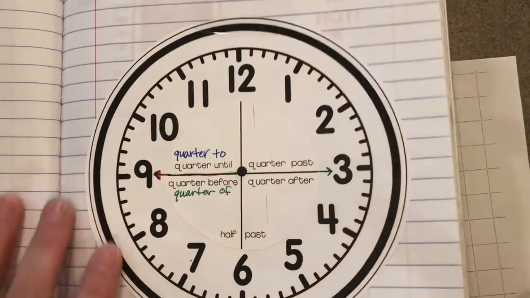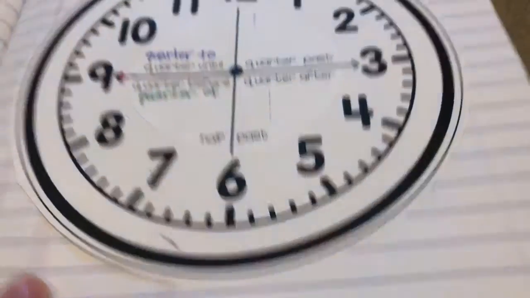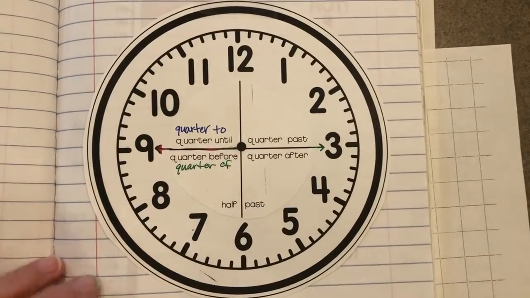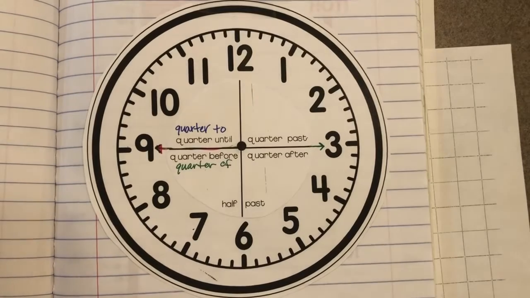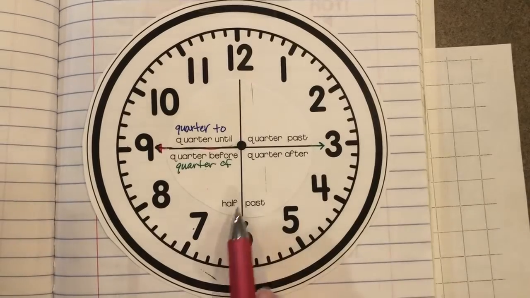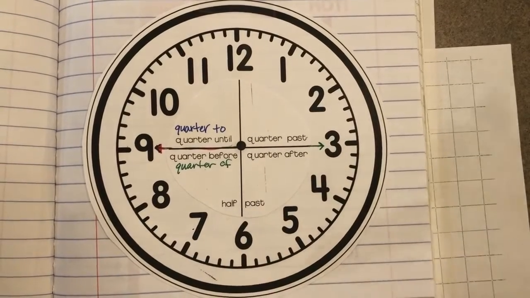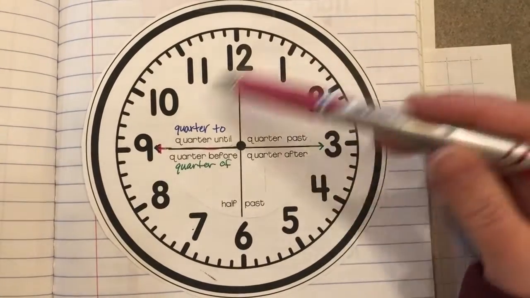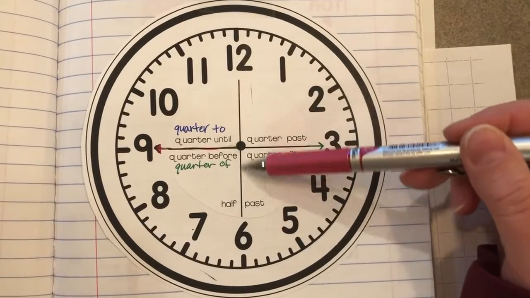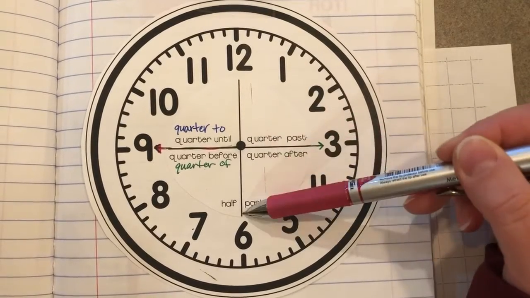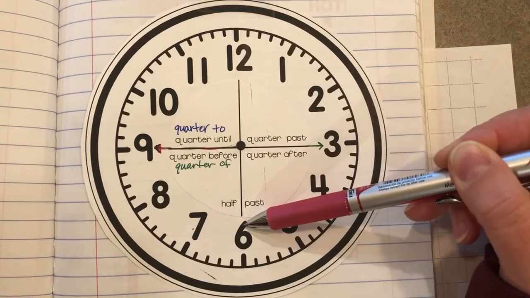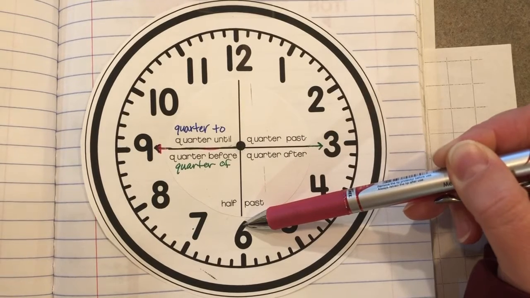So I have to go back because I already forgot what it said. 8:30. Now, can you see half past on my clock somewhere? Half past. Down here, right? So the way I made this, I put half past with a line that's going straight down to the 6, right?